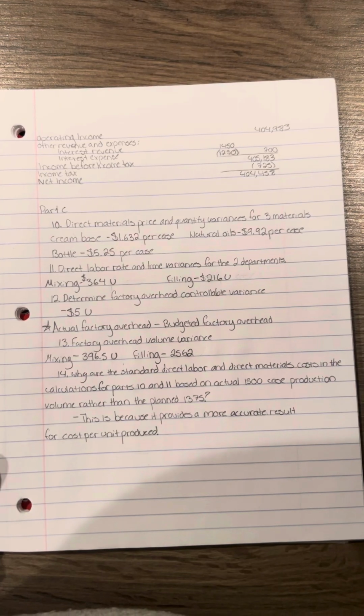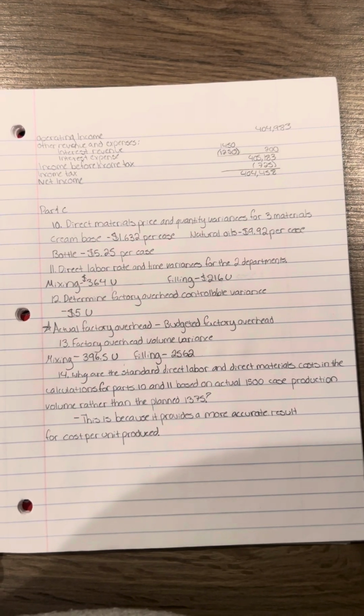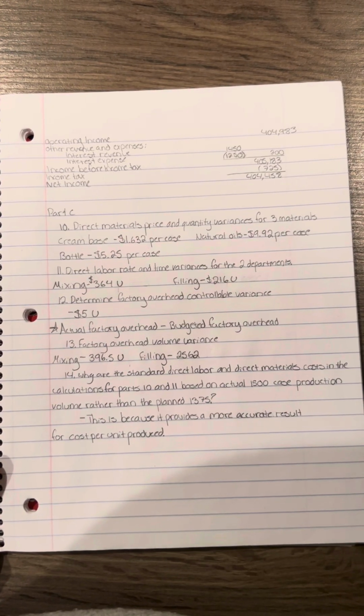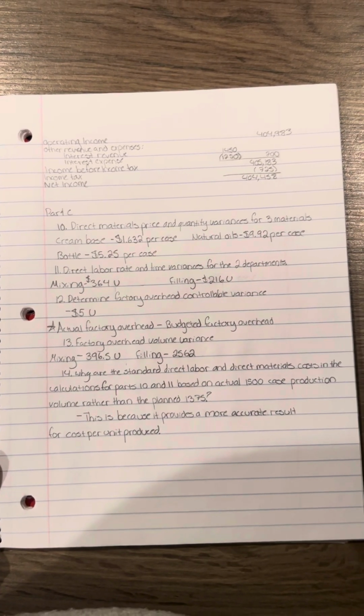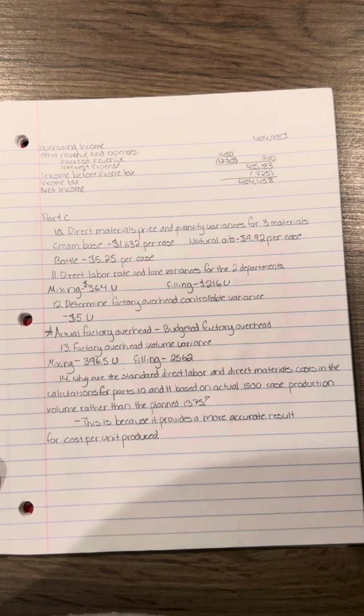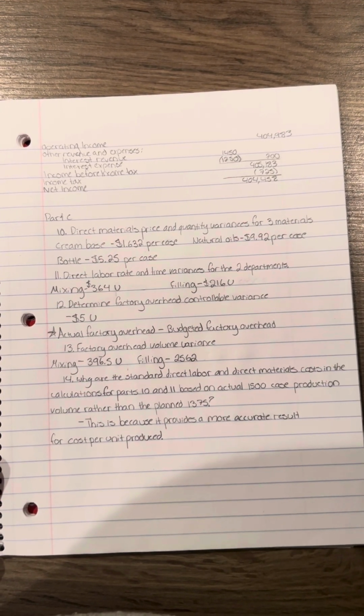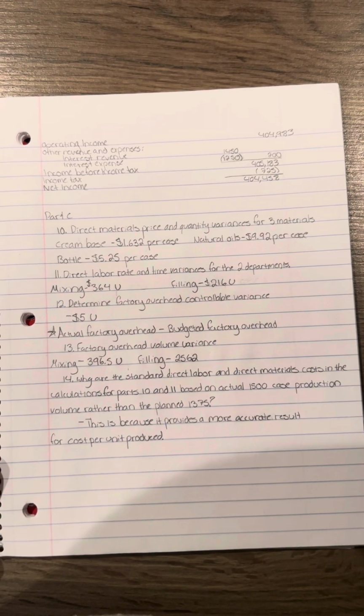Determine factory overhead controllable variance. It's 5 U. You get that by the actual factory overhead subtracted by the budgeted factory overhead. Factory overhead volume variance. The mixing is 396.5 U, and the filling is 2,562.